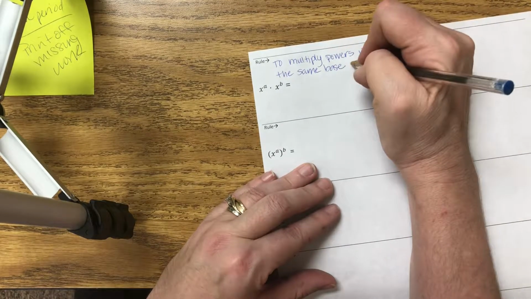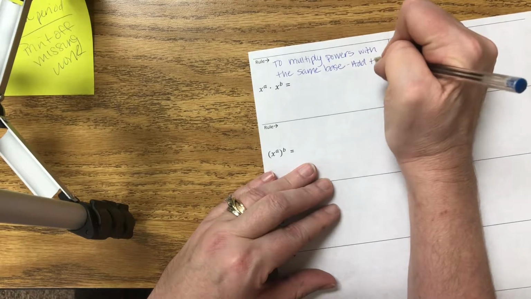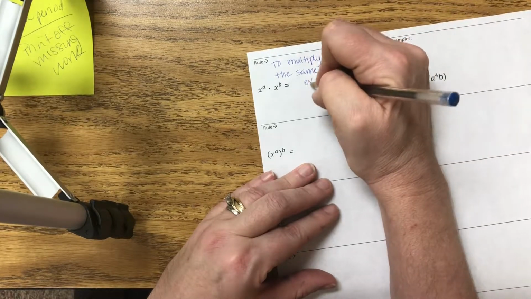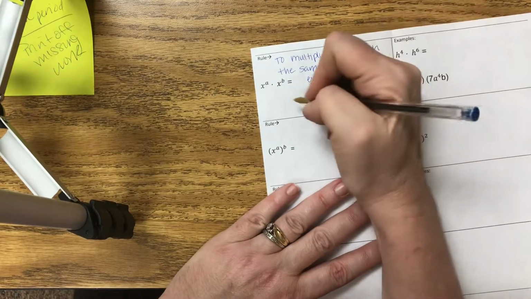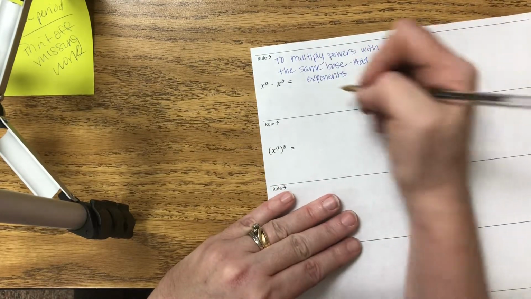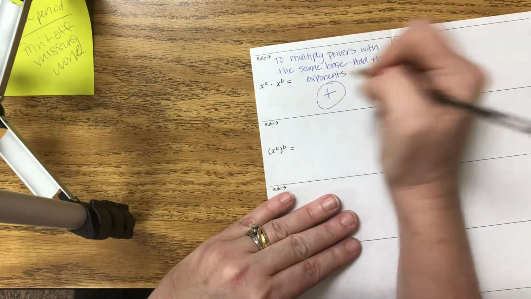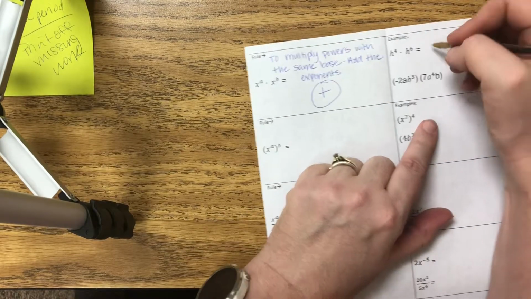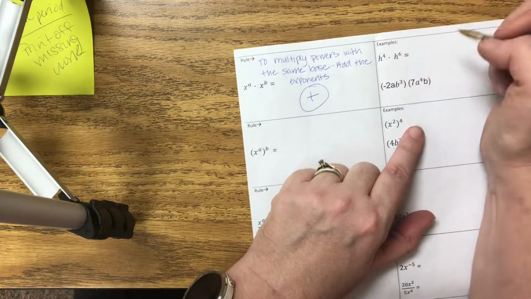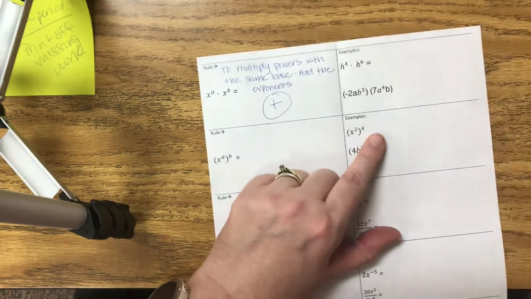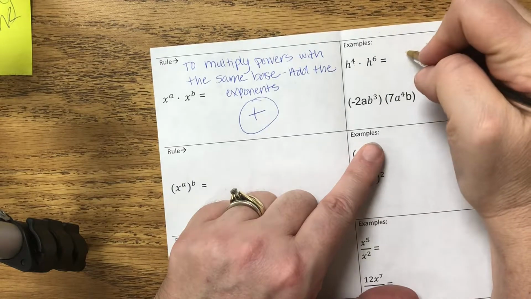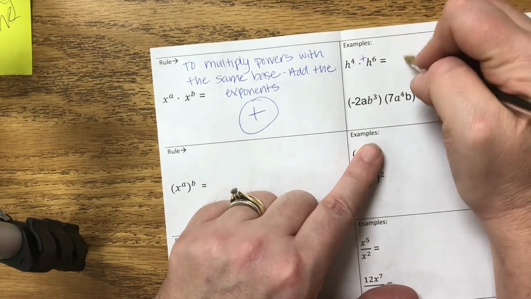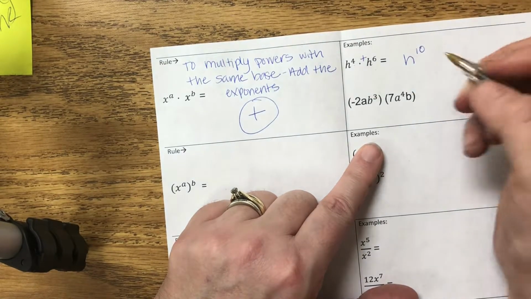So then it says add the exponents. So the rule is that we add them. Just gonna put a plus there to remember add. So an example here, h to the 4th times h to the 6th. Well, if I add those, I'm gonna add 4 plus 6, so it's going to be h to the 10th.